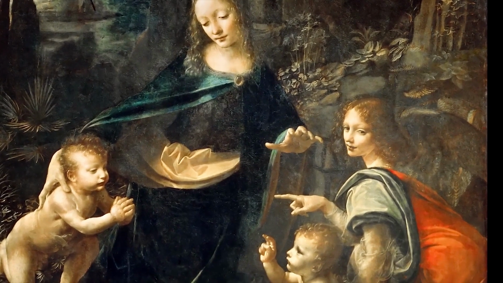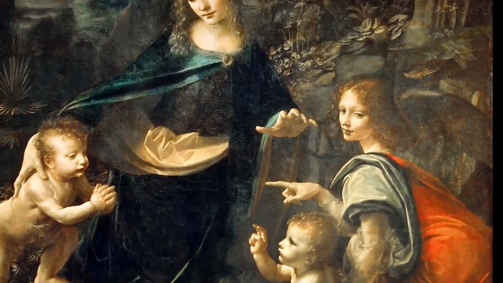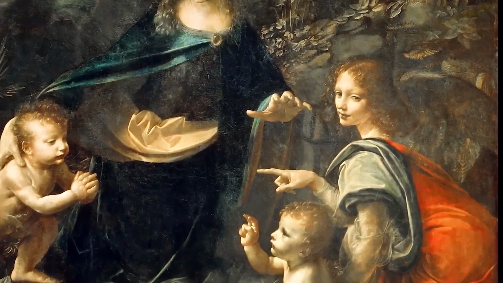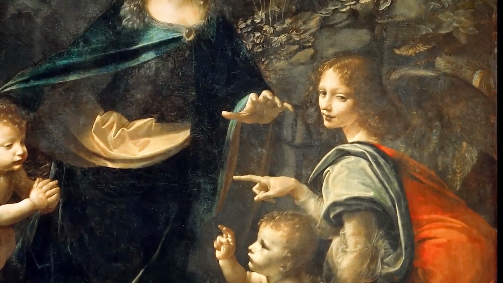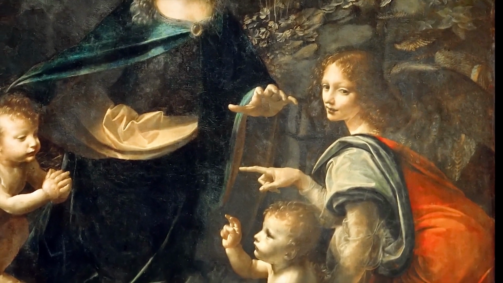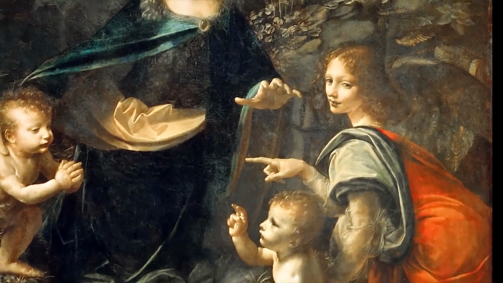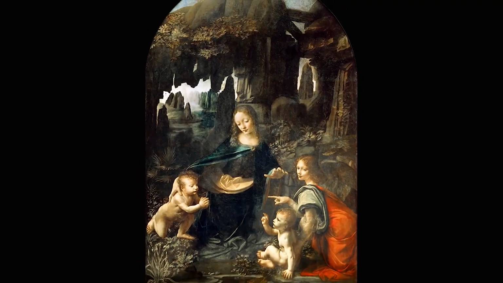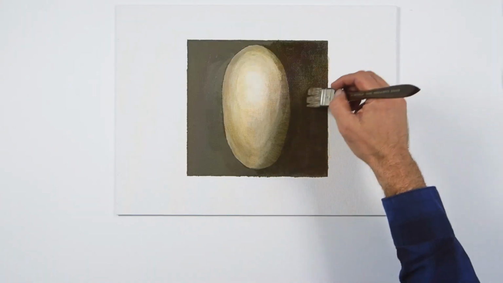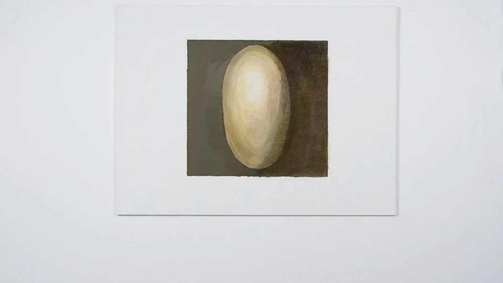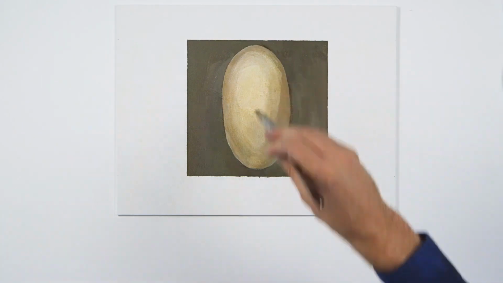The first version of The Virgin of the Rocks came to life between 1483 and 1486. Now displayed in the Louvre, most art historians consider it the earlier of the two paintings. Standing about 8 centimeters taller than its identical, it showcases Leonardo's renowned sfumato technique, a soft blending of colors that creates a smoky, atmospheric effect.